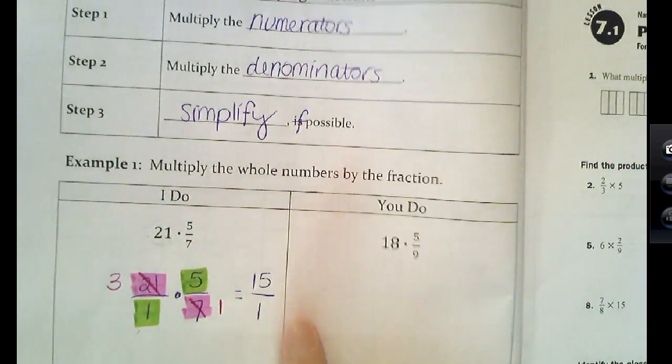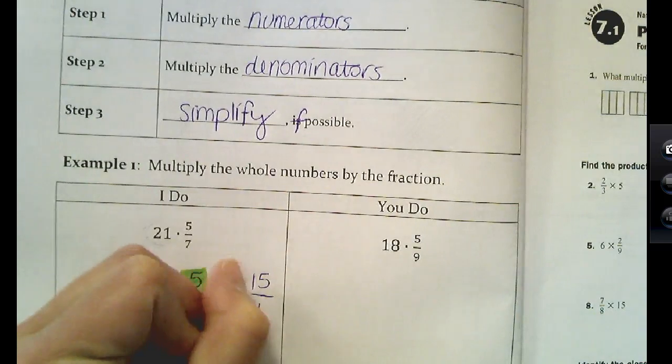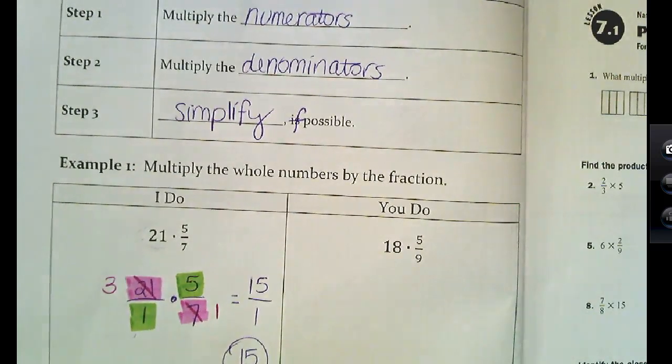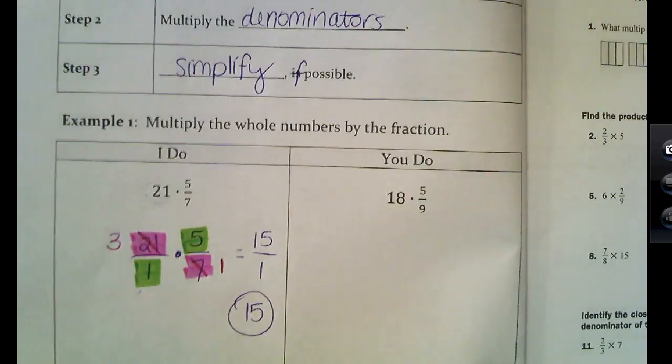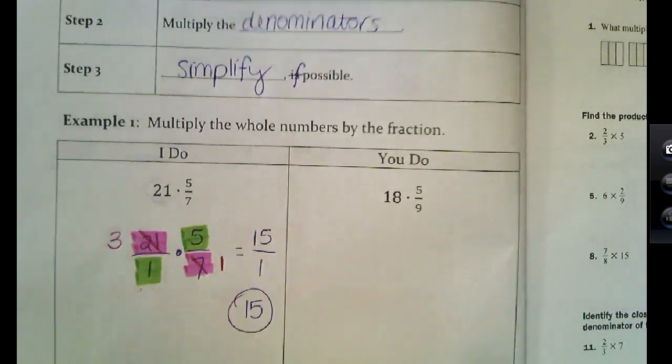And then simplify if possible. Can we simplify 15 divided by 1? What is 15 divided by 1? It's just 15. So your final answer for this question here is 15. Who thinks they can raise their hand and tell me why we cross cancel? Why did it help me to cross cancel the 21 and the 7 before I did my multiplication?